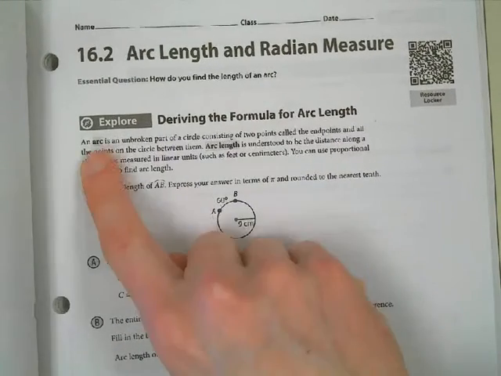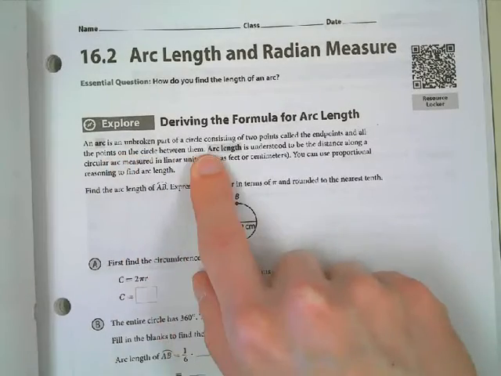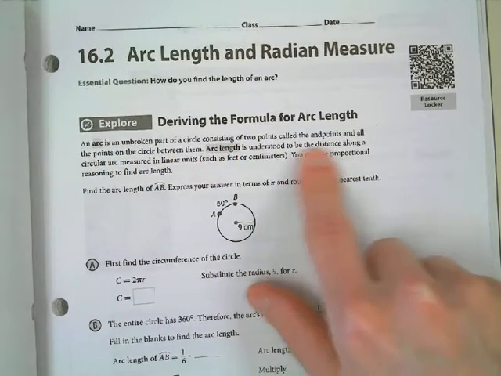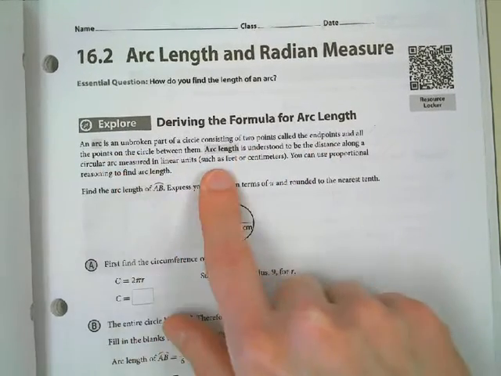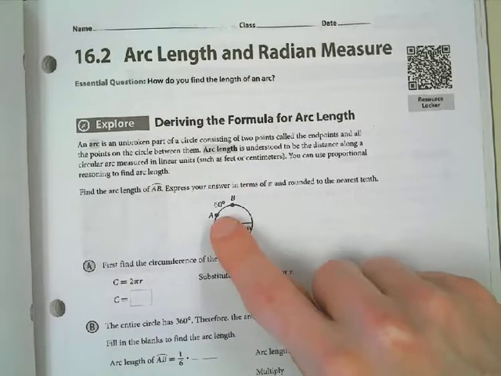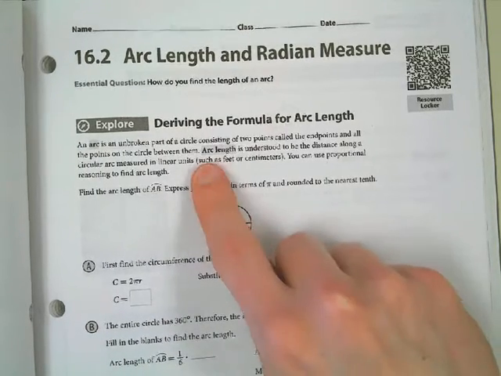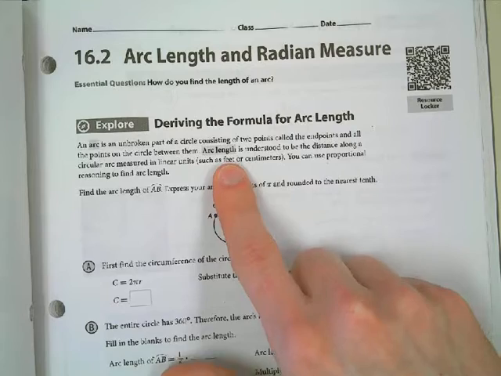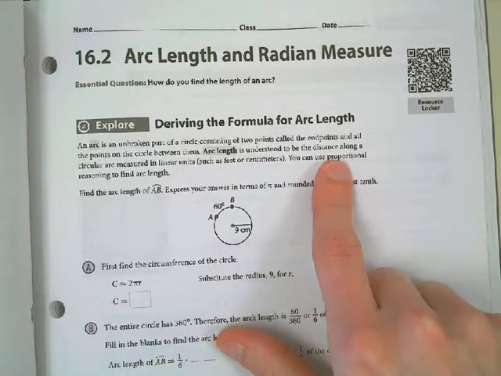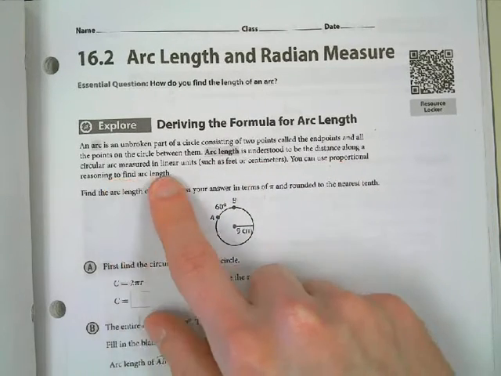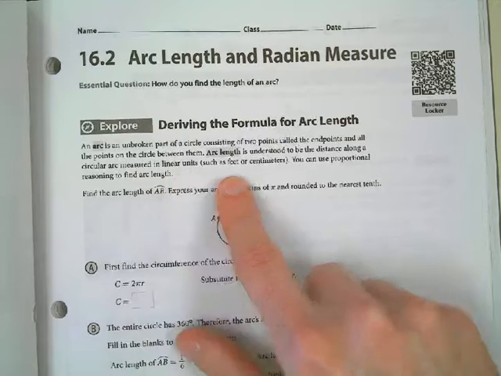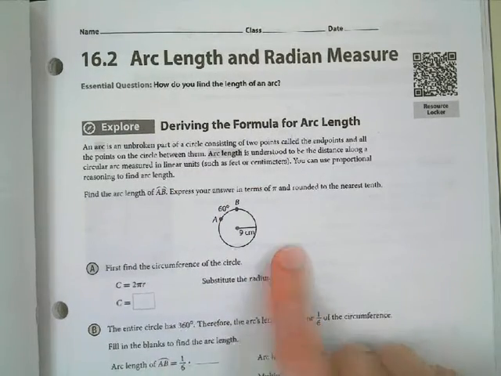An arc is an unbroken part of a circle consisting of 2 points, called the endpoints, and all the points on the circle between them, right? So we can talk about arc AB, okay? Arc length is understood to be the distance along a circular arc measured in linear units, such as feet or centimeters, okay? So here's how we're going to do that.